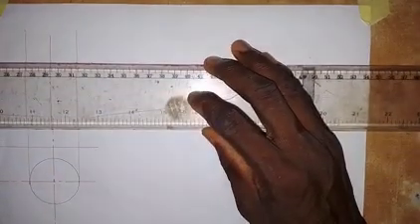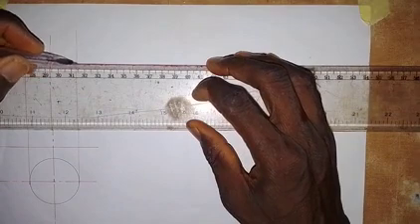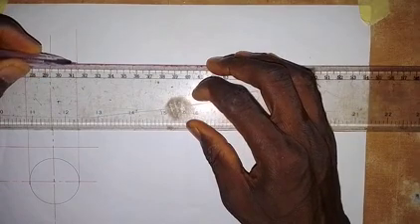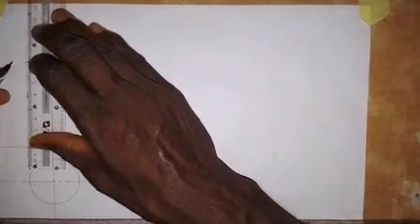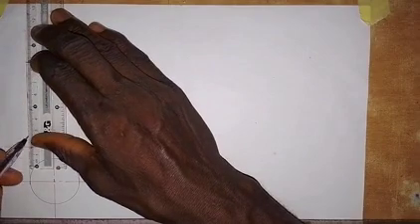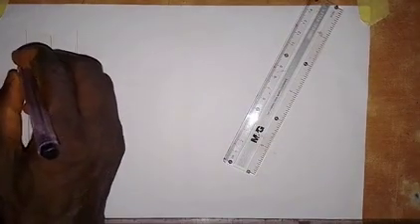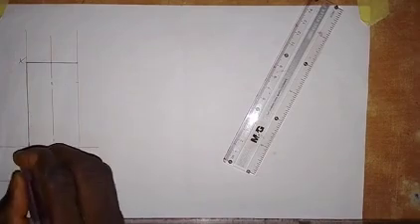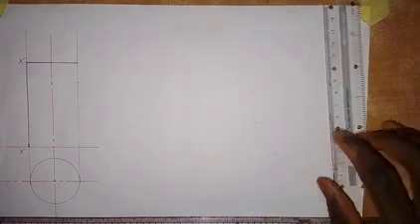Alright, so here we are going to draw this as a thick line. So this is the top part of the vertical cylinder. Then we also make this line a thick line. So this is where we have the seam for the surface development. So this is seam XX.